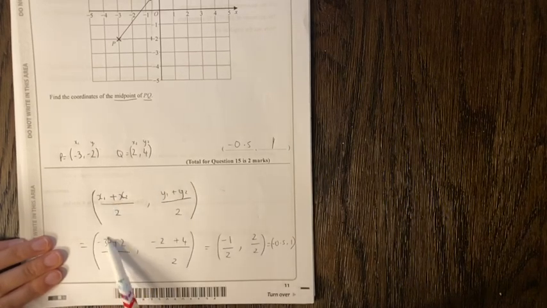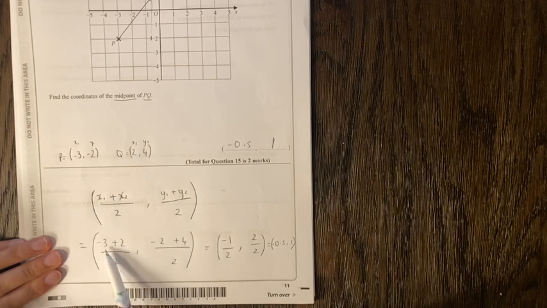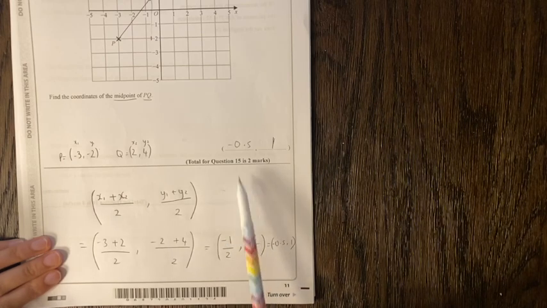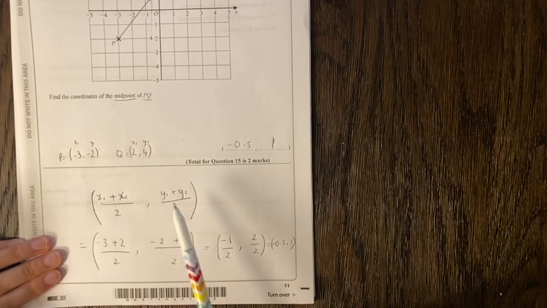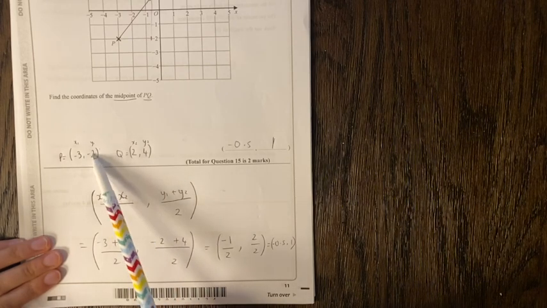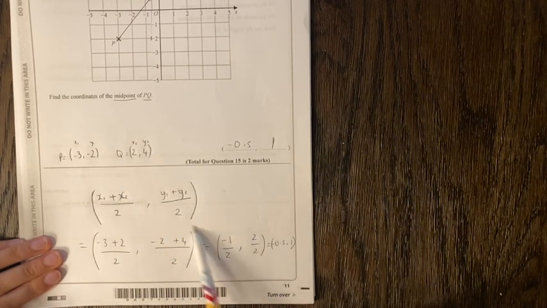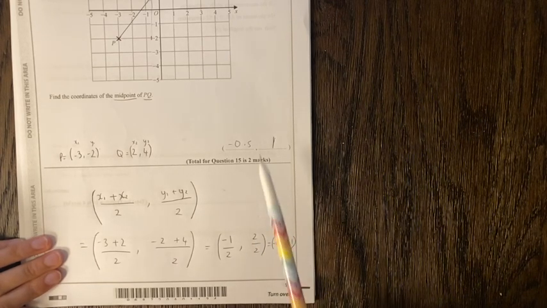So by doing that, I put the numbers in from the coordinates, and minus 3 plus 2 divided by 2 gets me minus 1 over 2, which gets me minus 0.5. That matches. And for the y coordinates, I always do one coordinate at a time also. For the y coordinates, I've got minus 2 plus 4. And I half that. So minus 2 plus 4 is positive 2. Half that is just 1. 2 divided by 2 is 1. And that gets me my y coordinate, which matches as well.